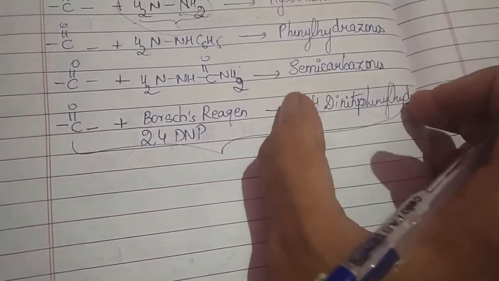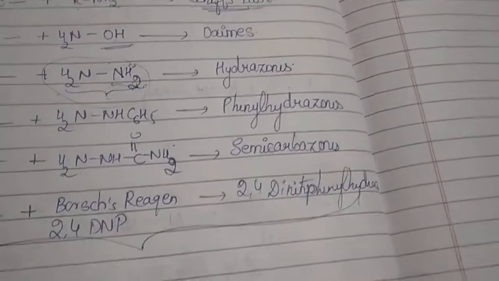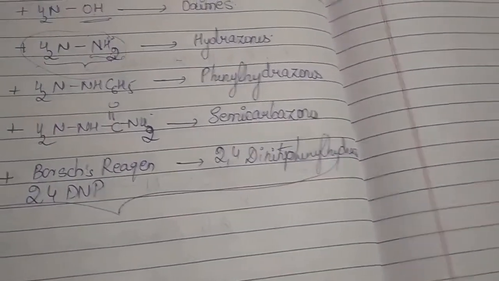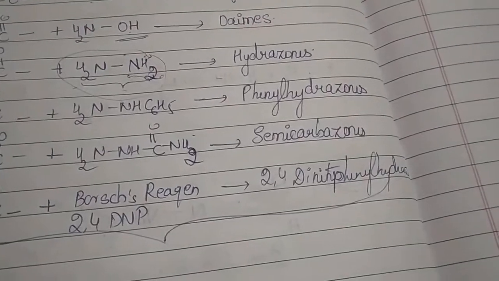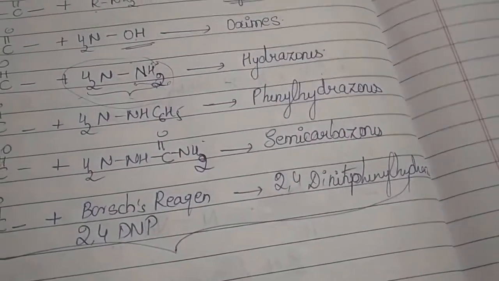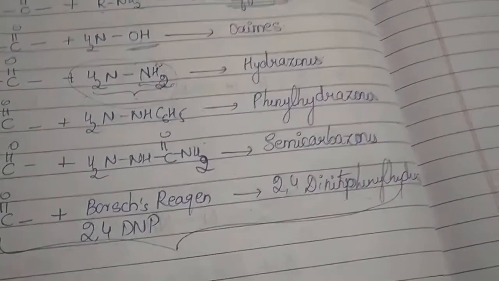because whatever 2,4-dinitrophenyl hydrazones you're going to get will have an orange color, which can be used as a test for the identification of carbonyl compounds. Very important, because in second PUC you will have a viva with respect to organic functional group identification tests. So there is also one test about this 2,4 DNP.